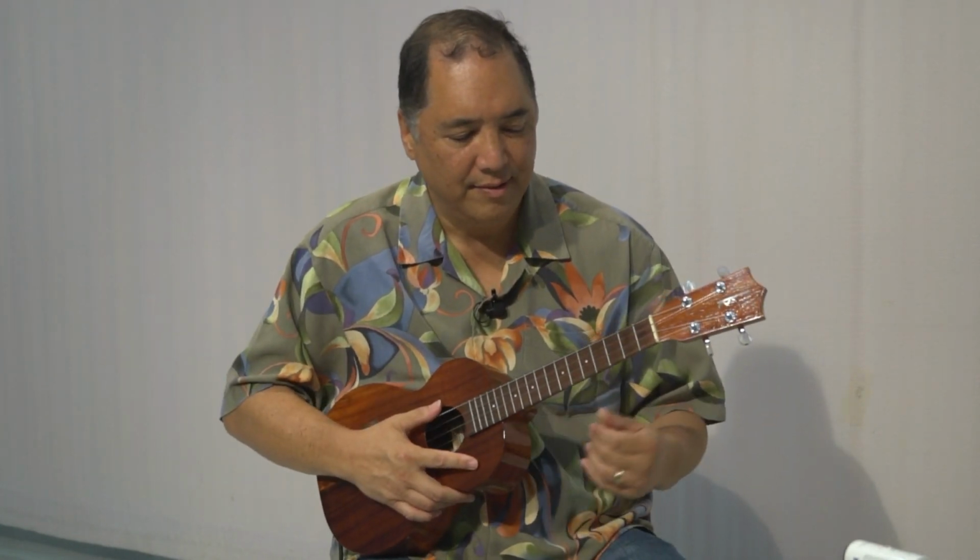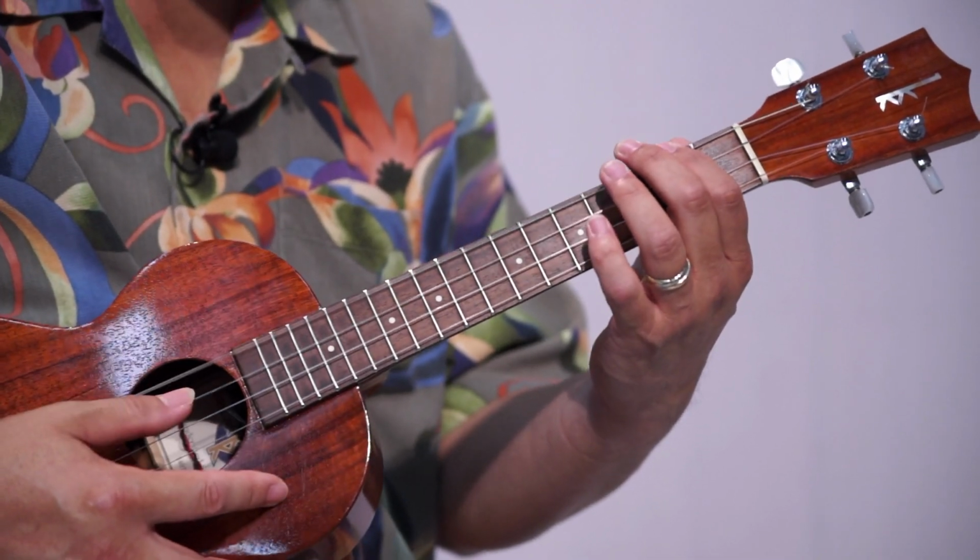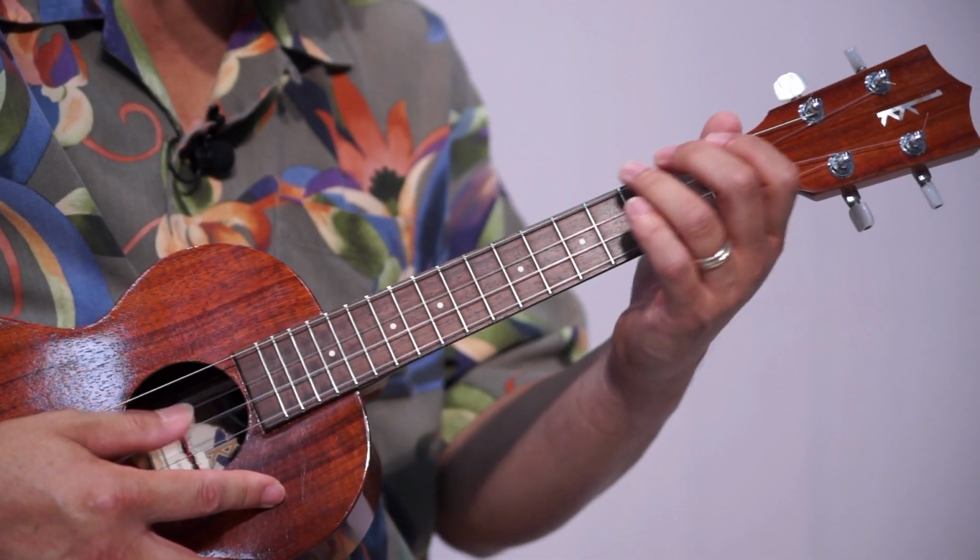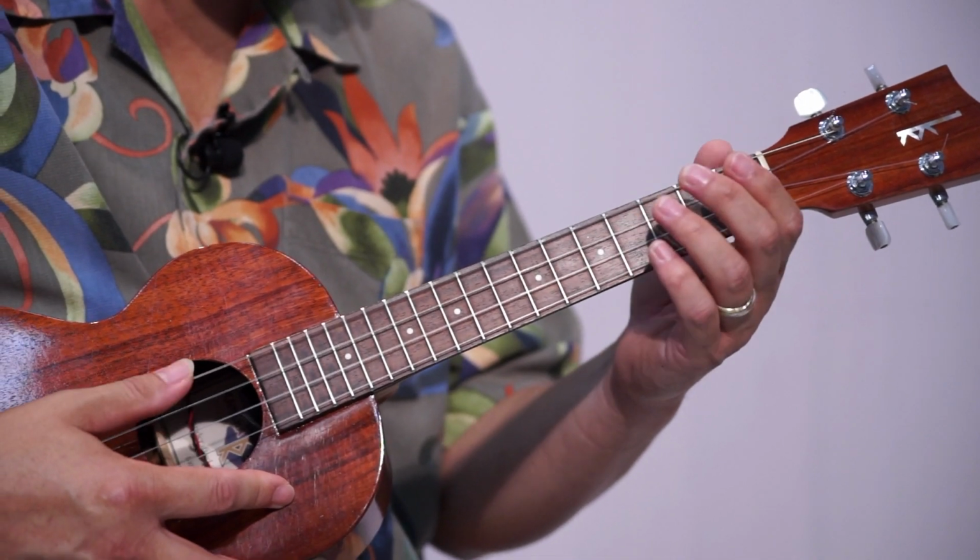So I'm going to wait and let the downbeat fall, and I'm going to play on the beat right after that, the 8th note. So I'm counting 1, 2, 3, 4, 1.